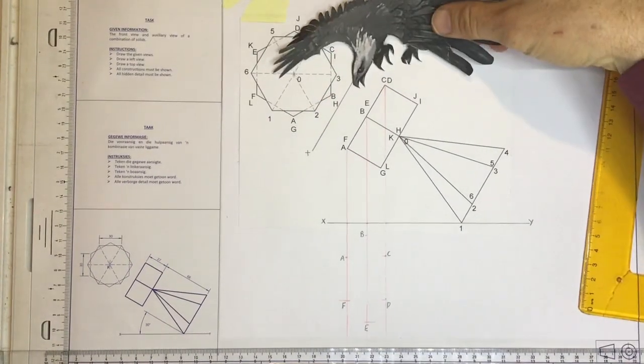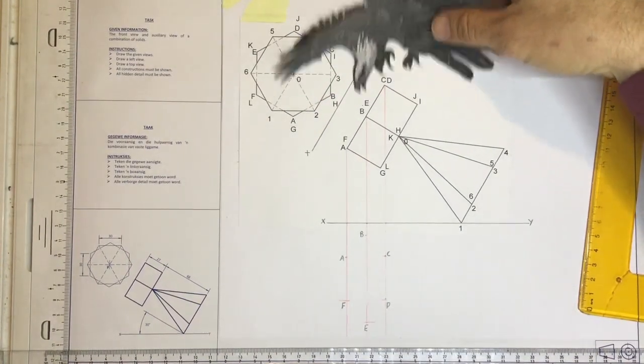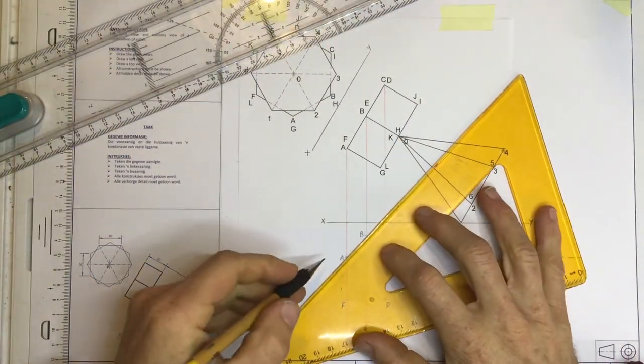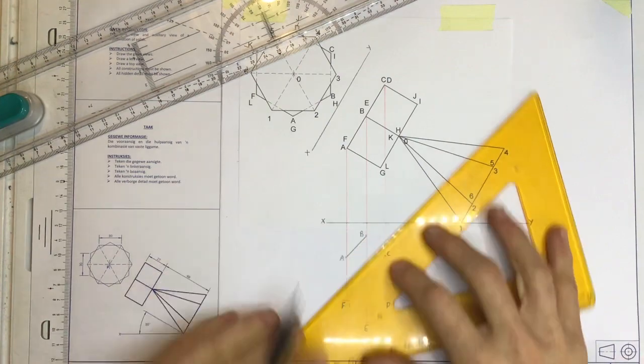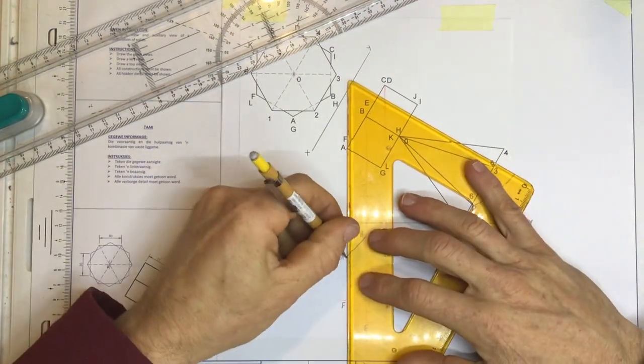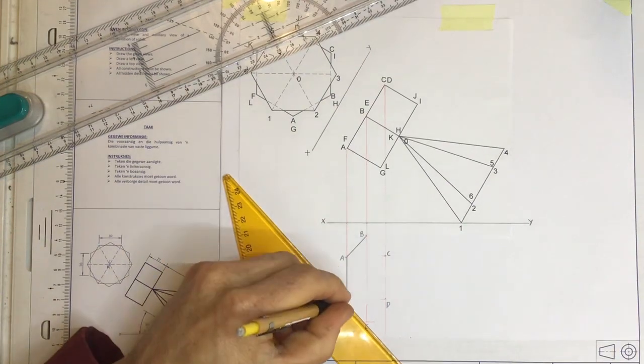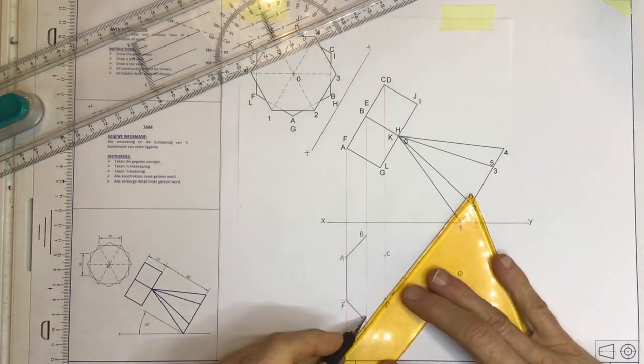Right, my eagle over here can definitely see that surface, so I'm going to draw that in straight away, and that will help us when we're trying to figure out what needs to be in hidden detail and what doesn't. Right, there it is.